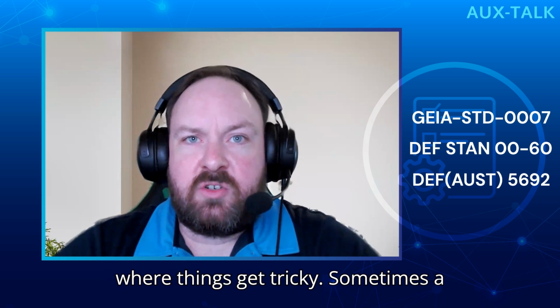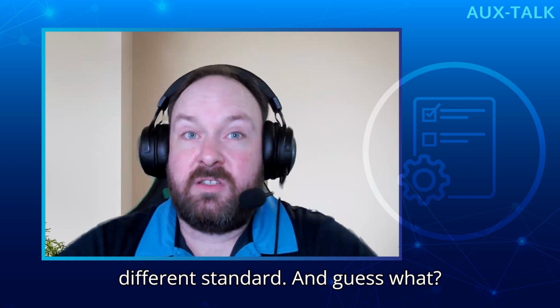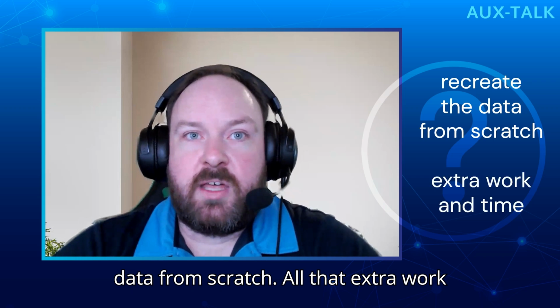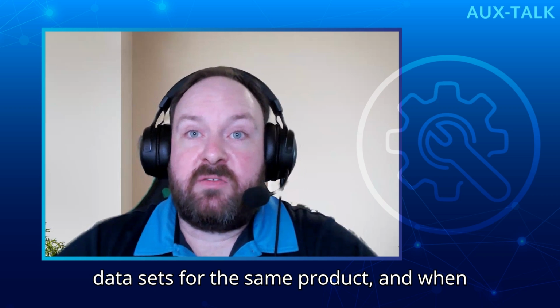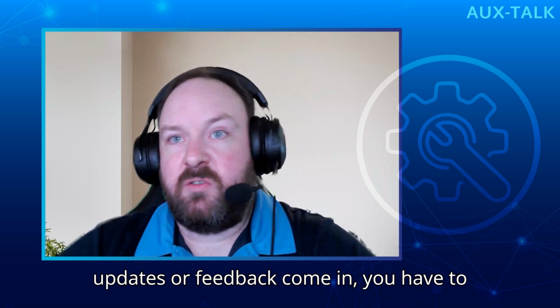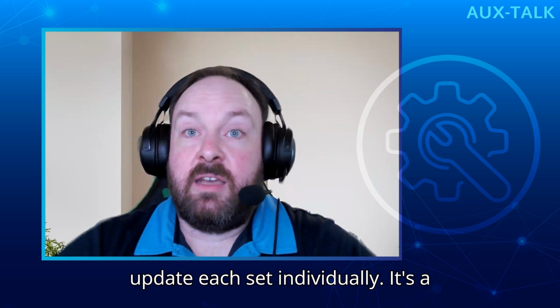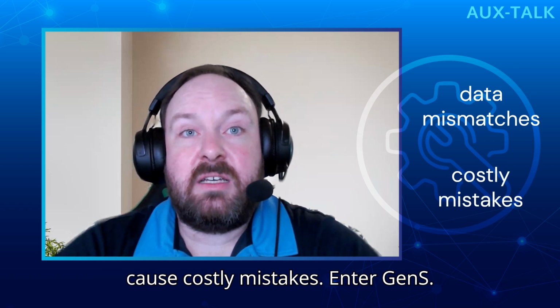But here's where things get tricky. Sometimes a customer might need that data in a different standard. And guess what? That often means you have to recreate the data from scratch. All that extra work and time. This leads to multiple data sets for the same product. And when updates or feedback come in, you have to update each set individually. It's a recipe for data mismatches, and because of variance between standards, this may cause costly mistakes.